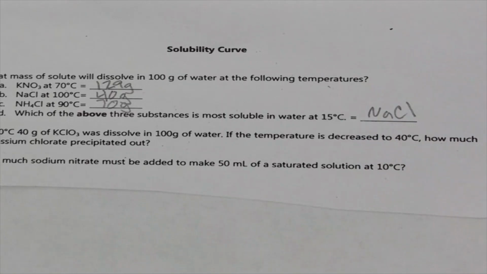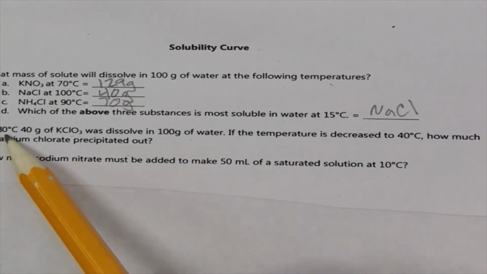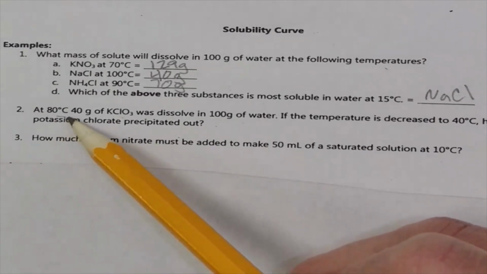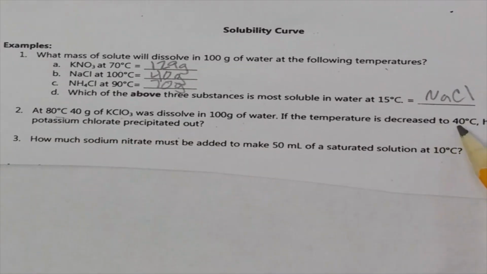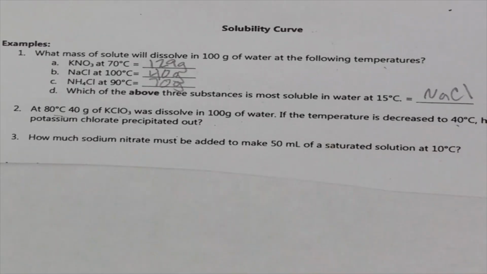All right, number 2, at 80 degrees Celsius, 40 grams of potassium chlorate is dissolved in 100 grams of water. If the temperature is decreased to 40, how much potassium chlorate will precipitate out? All right, so what I'm going to do is find the point of saturation at 80 degrees Celsius first, and then find the point of saturation at 40 degrees, and I can subtract out the difference to figure out how much precipitates out.